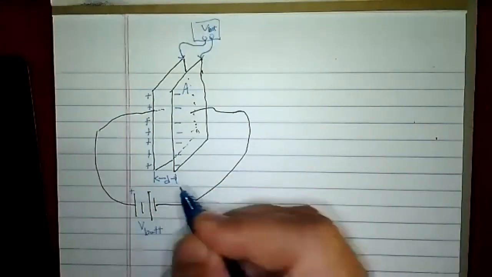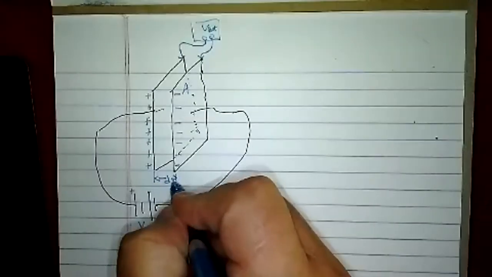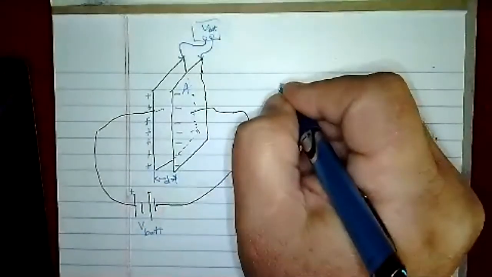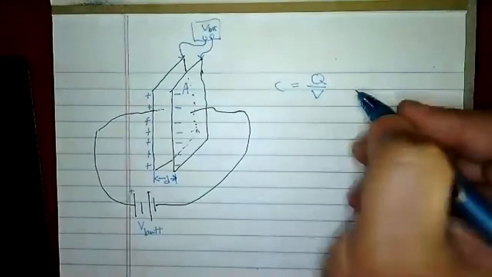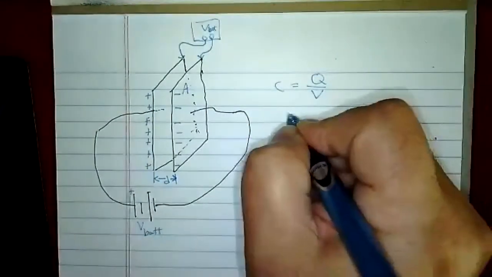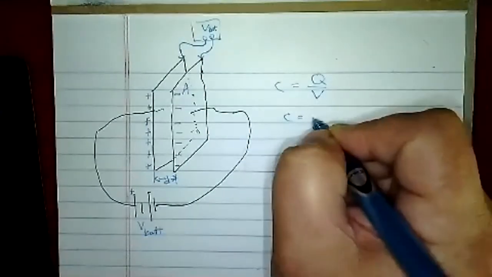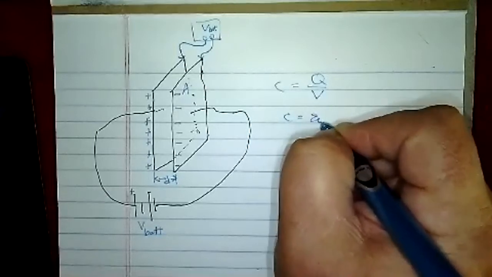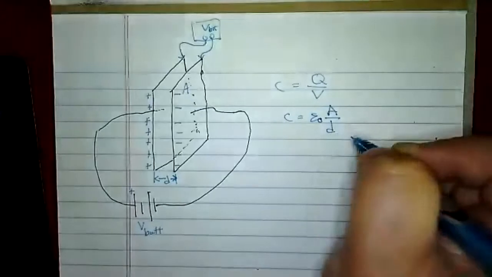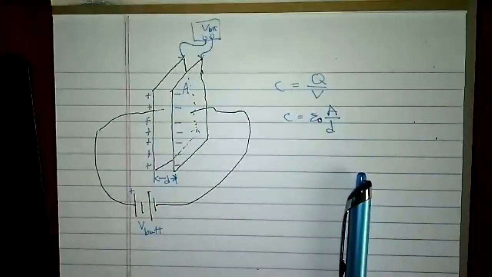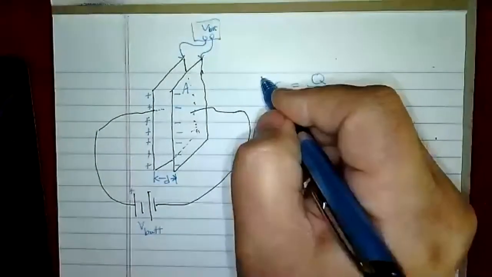It's the separation between the plates, and in fact, the capacitance, which is the charge on the actual plates divided by the voltage across the plates, the capacitance of a capacitor is epsilon 0 times the surface area divided by D. Those are two of the actual formulas you're going to need, okay?